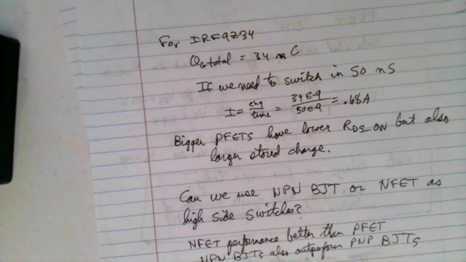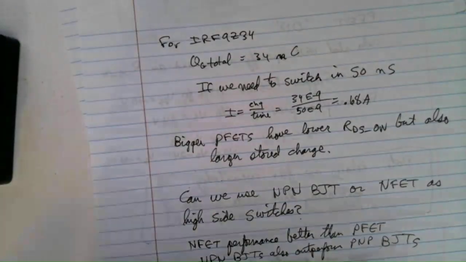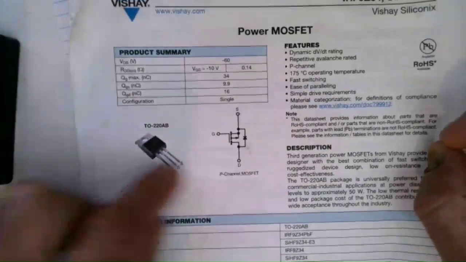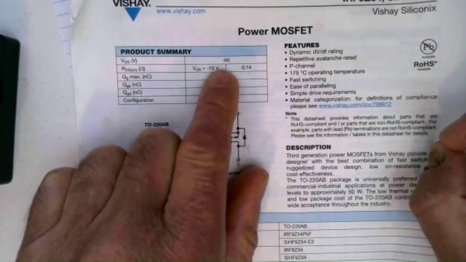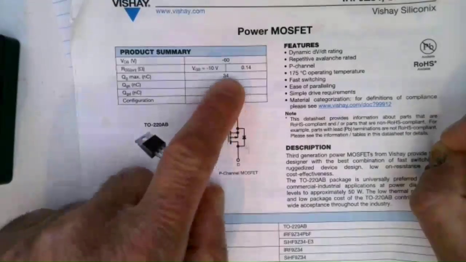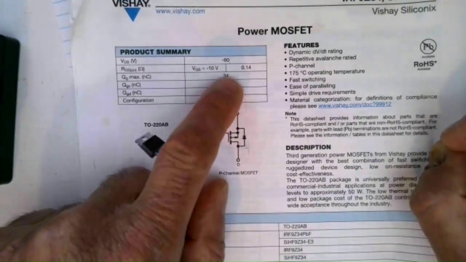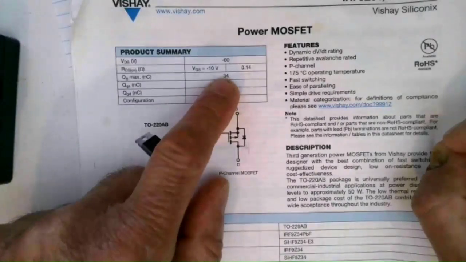So you want a bigger MOSFET, do you? And that seems like a reasonable thing. The only thing that you want to watch also is that right here, even for this particular part with this 0.14 ohm RDS on, we have a total gate charge of 34 nanocoulombs. That's the amount of charge pretty much that you have to take out and put back in when you switch.